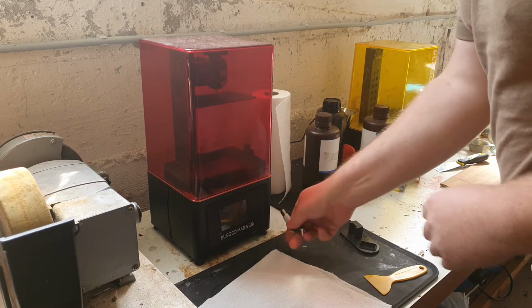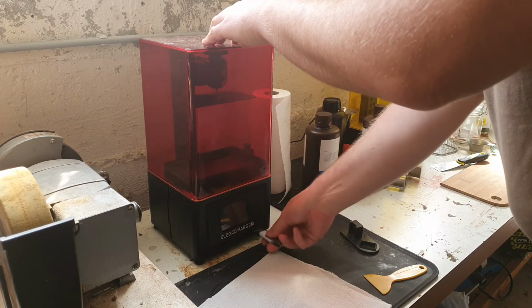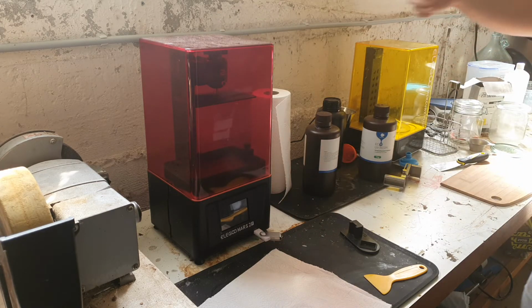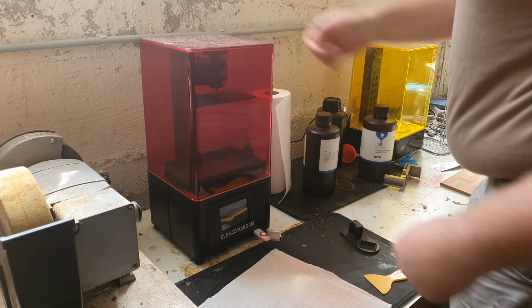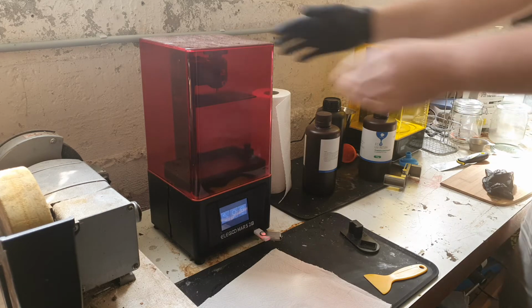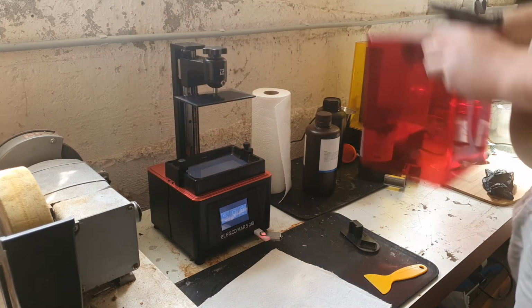I'm printing this on an Elegoo Mars 2 Pro, which I can actually recommend for a beginner. Easy to handle, makes good prints, and nowadays you can pick it up on the cheap for maybe $200. Maybe you can get a used one, because they are now selling the Elegoo Mars 3, which has double the resolution and a bit bigger print volume. But to start out, something like this is fine.